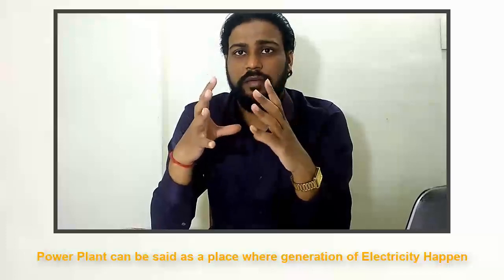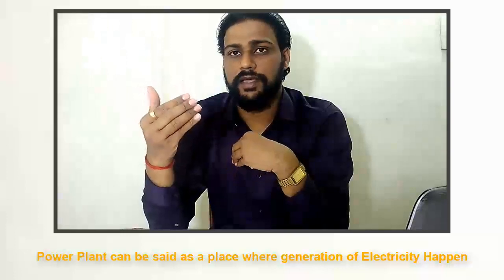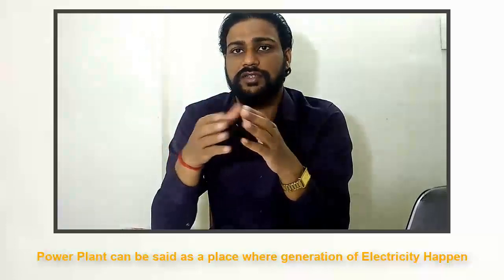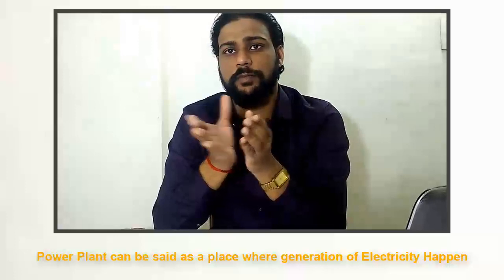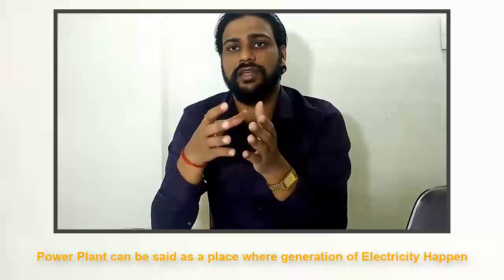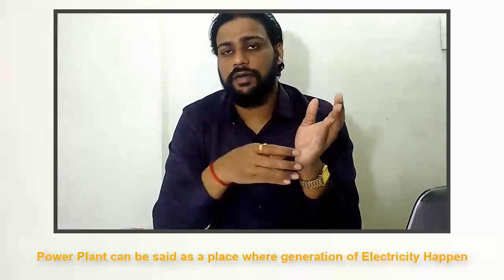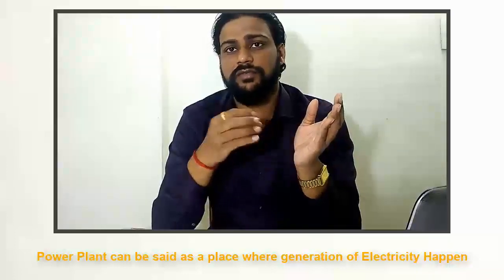Again, coming to the power plant. The power plant is a place where you are generating the electricity. It's possible to classify the power plant based on the kind of fuel which you are using. It works on the principle of the law of conservation of energy, where you are transferring one form of energy to another form.